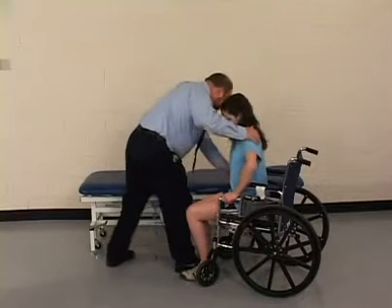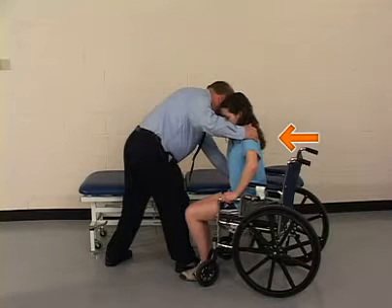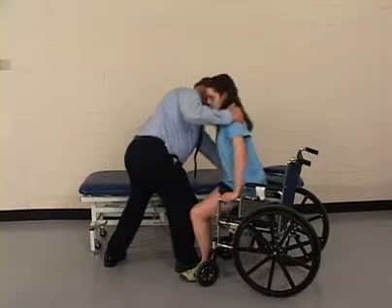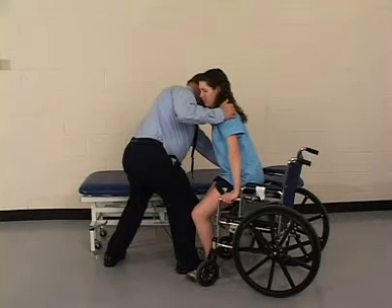The patient initiates standing by leaning forward and moves to the standing position by pushing down on the armrests of the wheelchair with her upper extremities and extending her lower extremities. A full controlled upright position is attained.